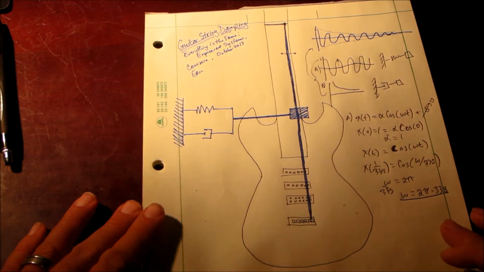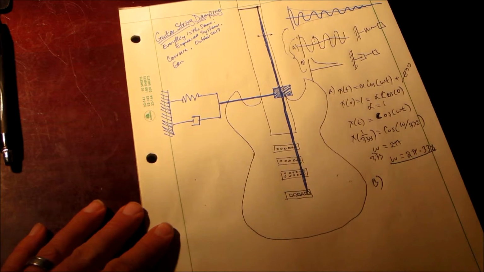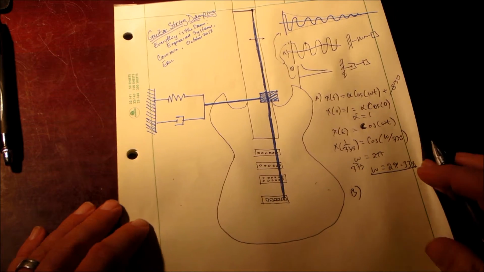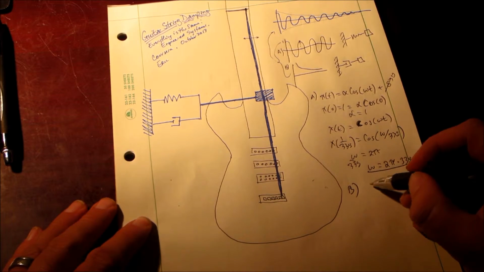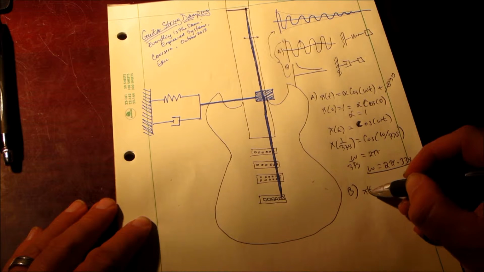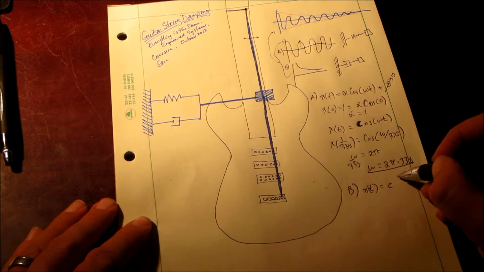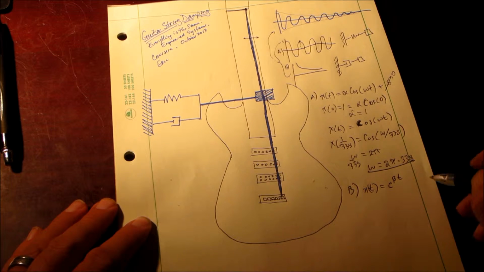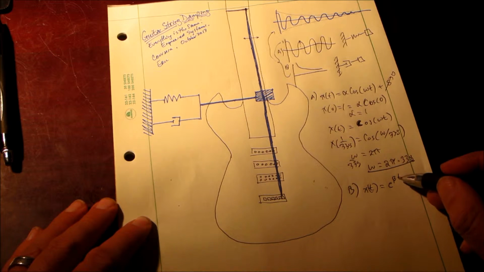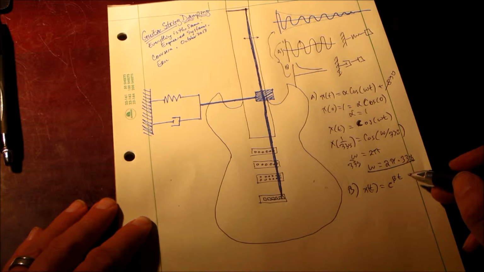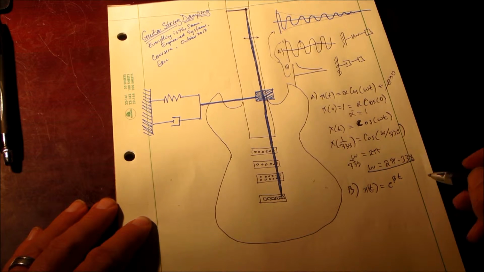And then the B portion is just a simple decay curve where x of t is equal to e to the beta t, with some constant beta, and that's what we're going to figure out experimentally in the next portion.